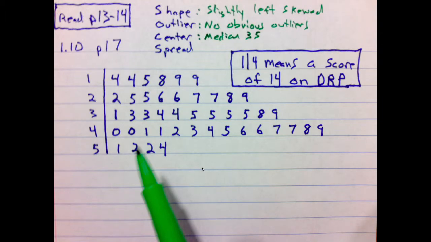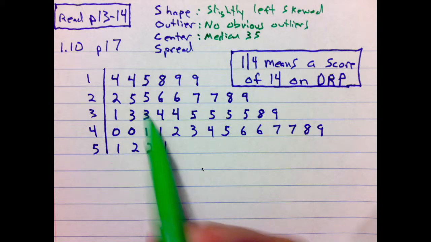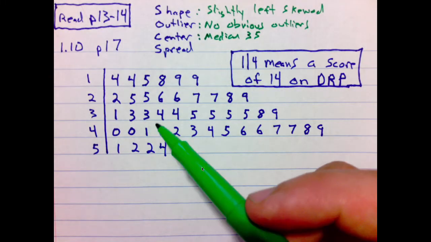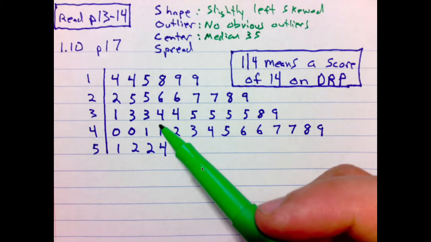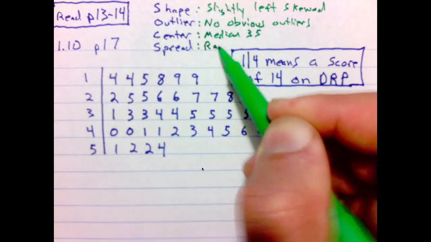The spread, well, it's very easy to see the range as a measure of spread here. Our maximum observation is 54. Our minimum observation is 14. So the range, maximum minus minimum, is 54 minus 14, or 40.